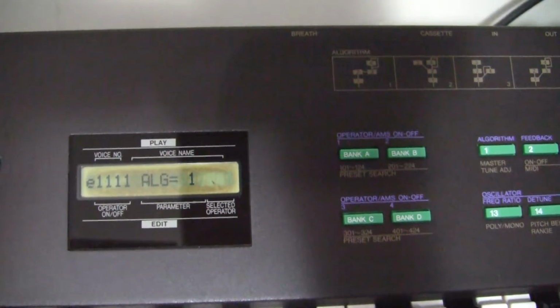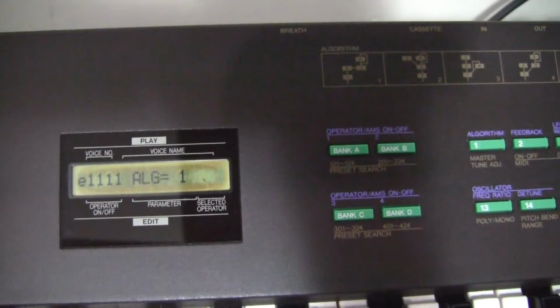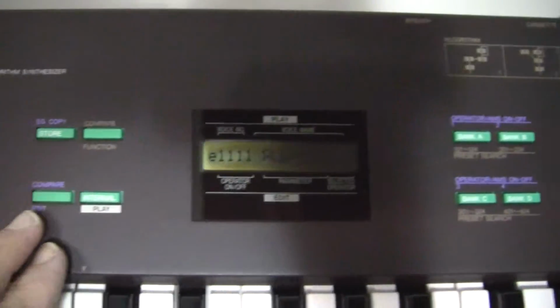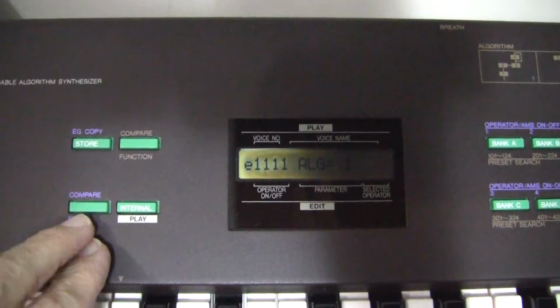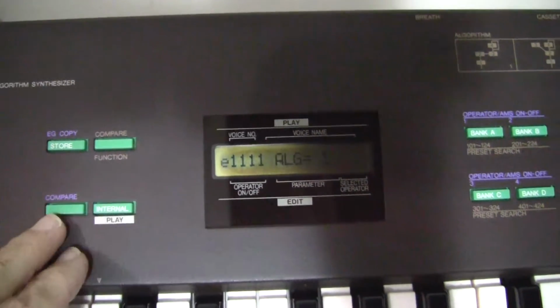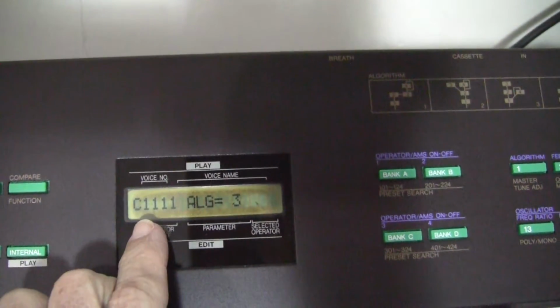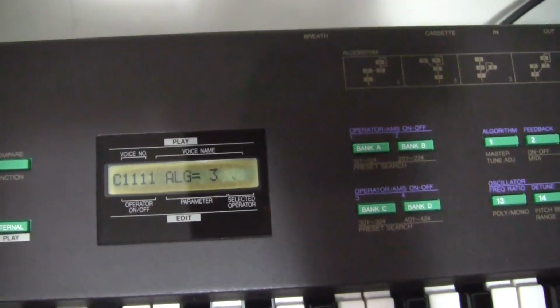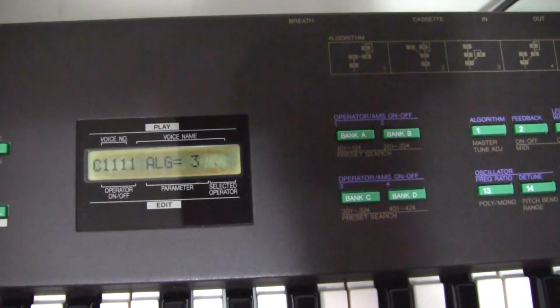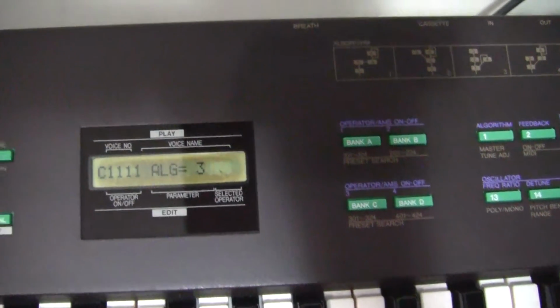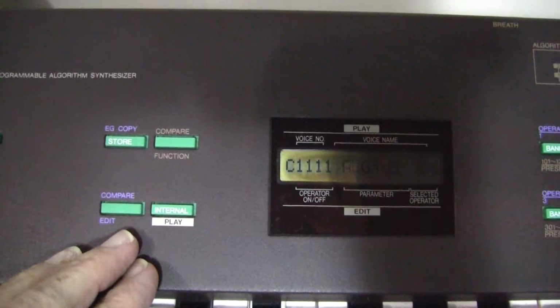Now if I want to go back and hear how it sounded before I made that change, I simply come here and press the edit button, which has now become a compare button. I press that, and my little e changes to a big C, which means I'm now comparing what it was before, and I can repeat that process as much as I like.